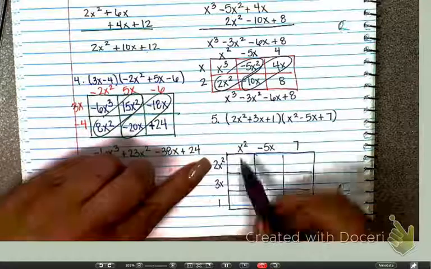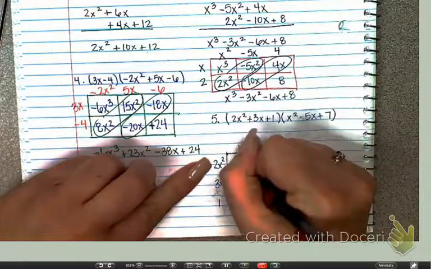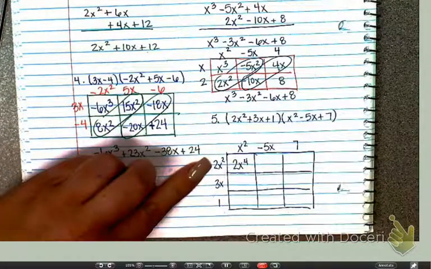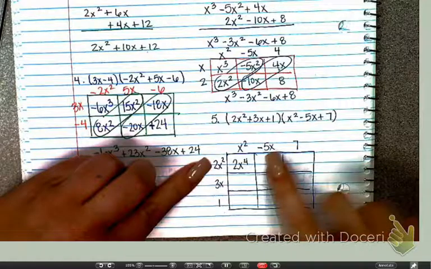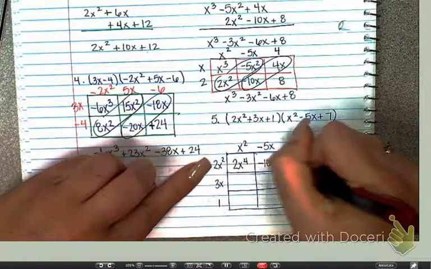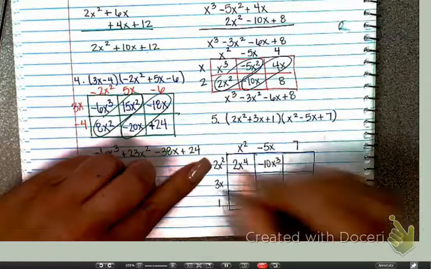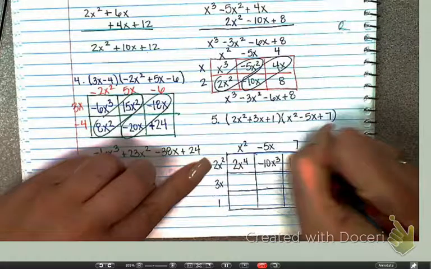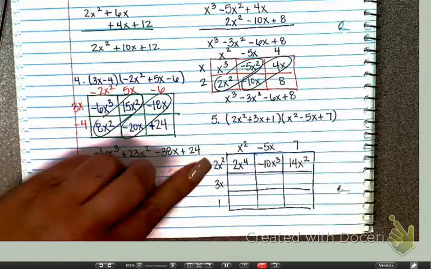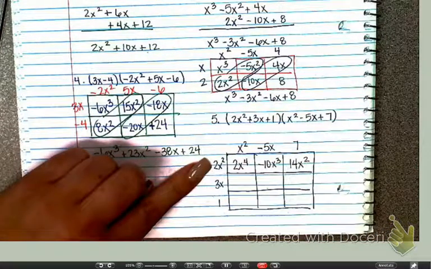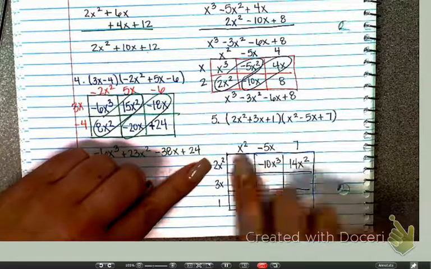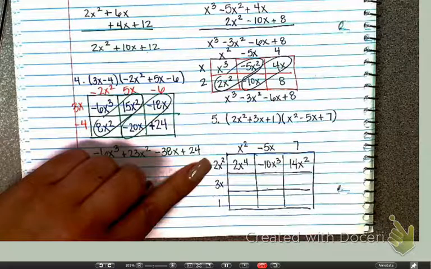So 2x squared times x squared is 2x to the 4th. 2x squared times negative 5 is negative 10x to the 3rd. 2x squared times 7 is 14x squared. So that should be your first row, whether you have it in your row or your column. Those are the 3 terms you should have.